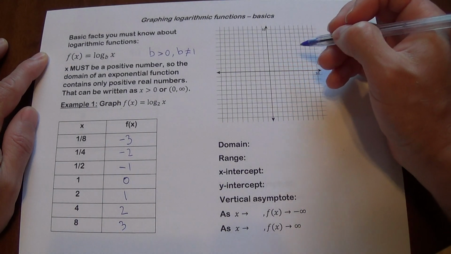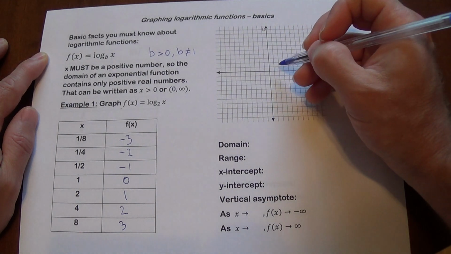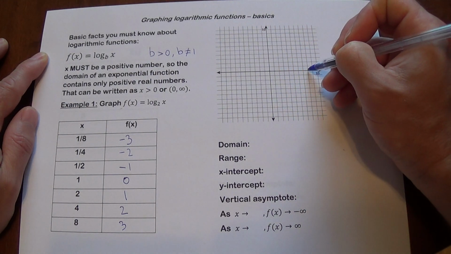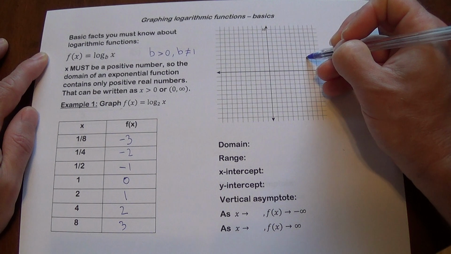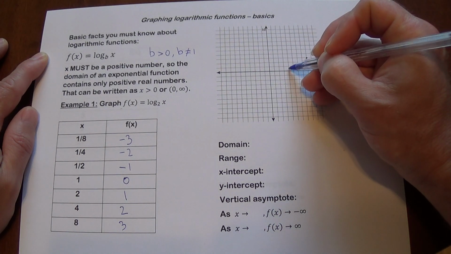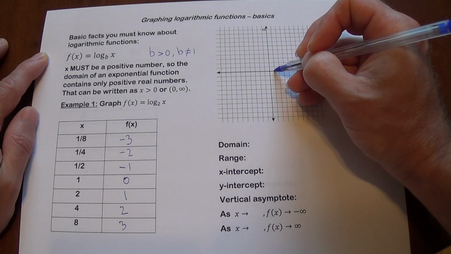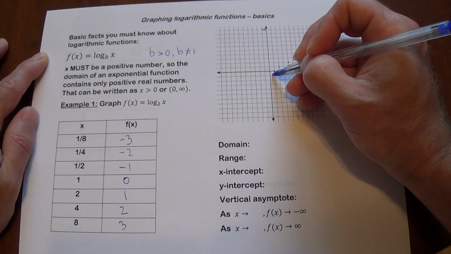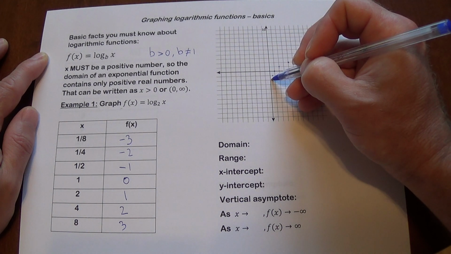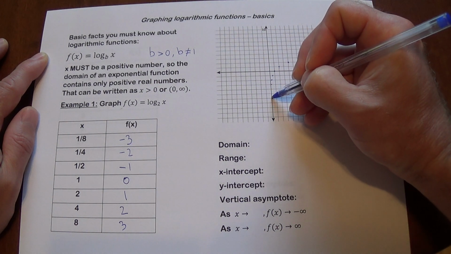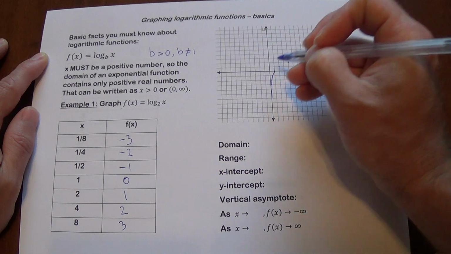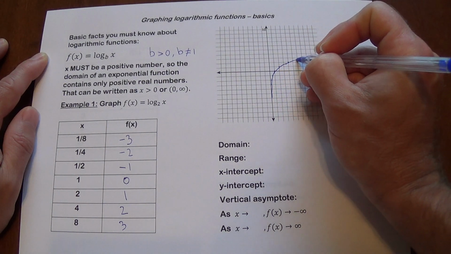So let's do this. Let's start here. So 8 is going to give us 3. 4 will give us 2, 2 will give us 1, 1 gives 0, and then 1/2 will give us negative 1, and then 1/4 will give you negative 2, and you're going to see a graph that's going to look like that.